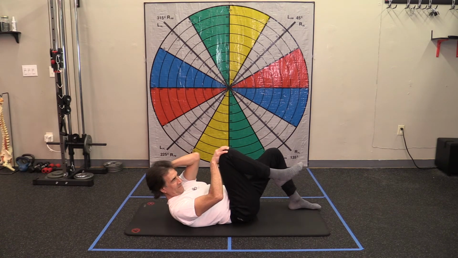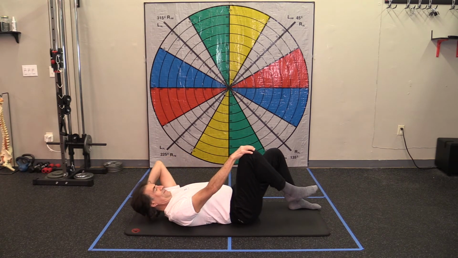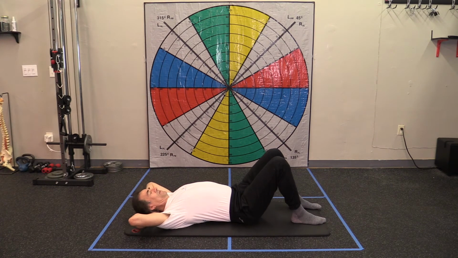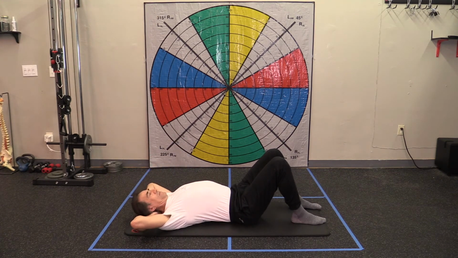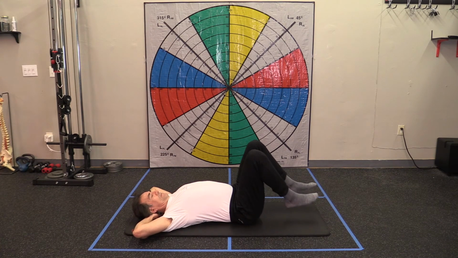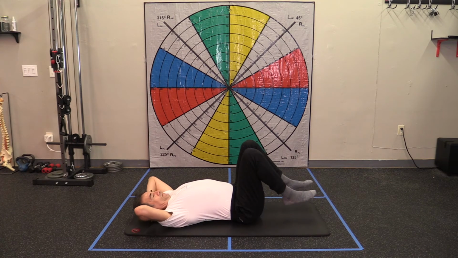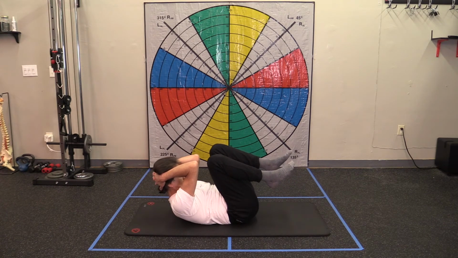Keep paying attention and sensing how your body feels there. So now we're going to interlace the fingers and put them behind your head. We're going to lift our feet a little bit, relax them right there. And now we're going to bring both elbows in towards the knees. And again, don't try to touch them.